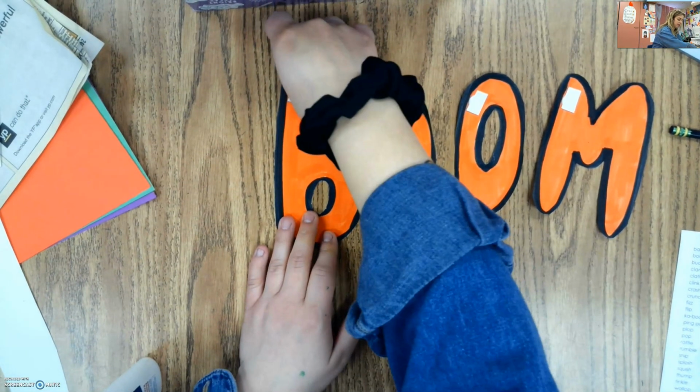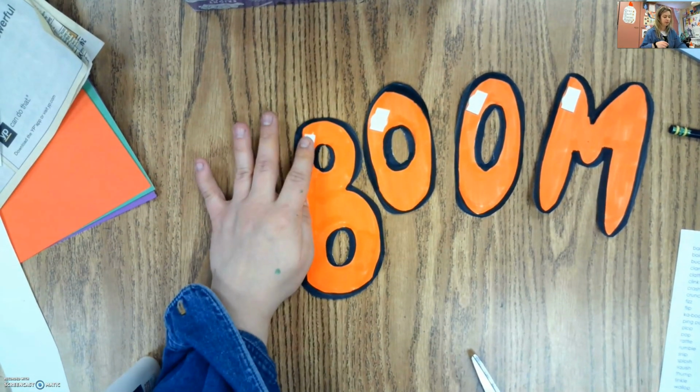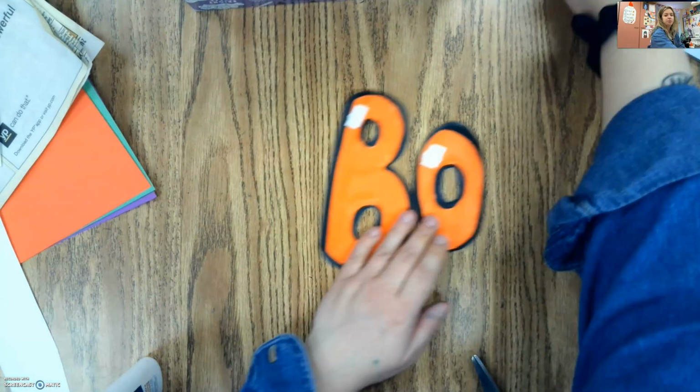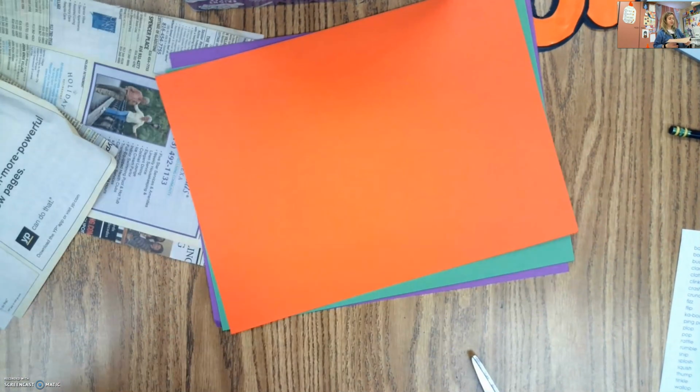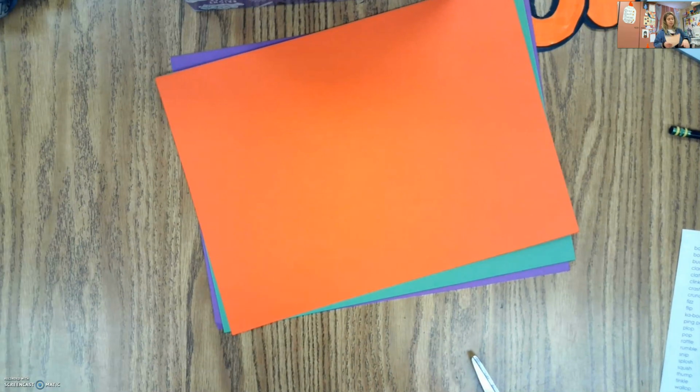So now that I have all of these on here for my little highlights, I'm going to set my letters aside to let them dry. And I am going to grab my colored paper now. My colored paper being either my primary or secondary colored paper that I have. So I have my secondary colors, so orange and purple and green.